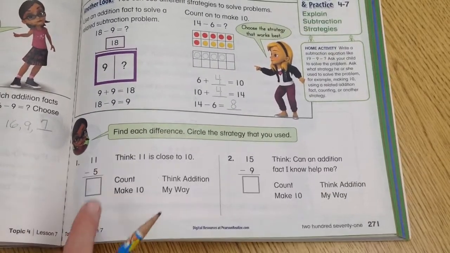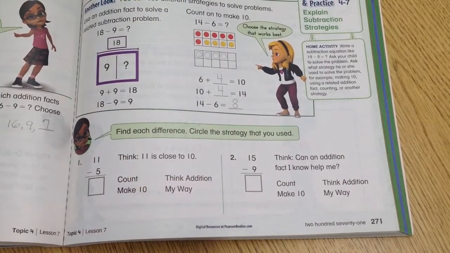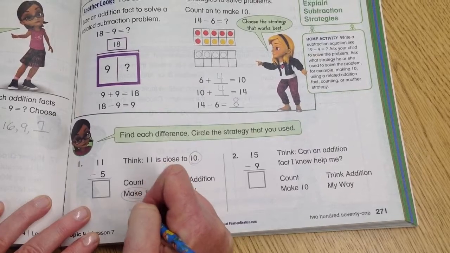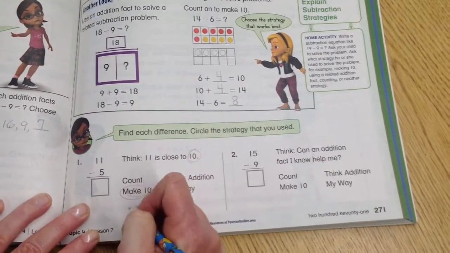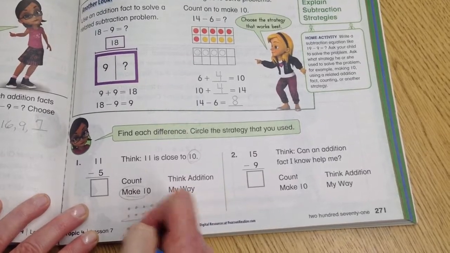Number 1 it says 11 take away 5, and it tells us think that 11 is close to 10. So that tells me they probably want us to make a 10. So 1, 2, 3, 4, 5, 6, 7, 8, 9, 10. There's my 10 frame. 11.